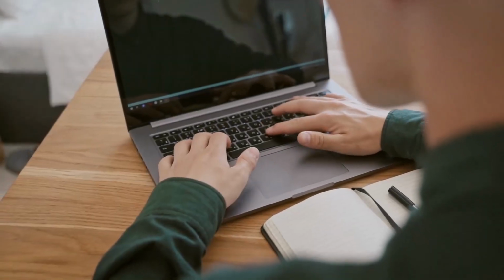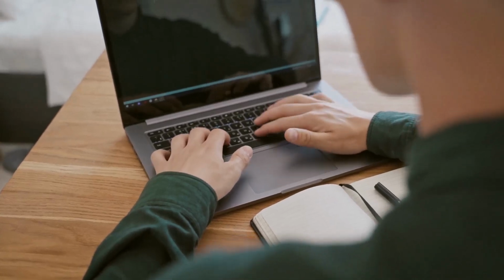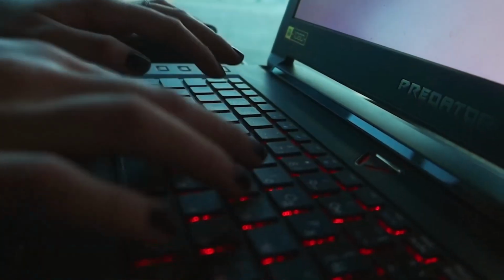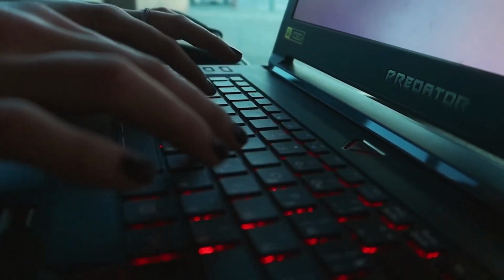In today's video, we will talk about screen brightness and the benefits of adjusting it. We'll also explore how to control it using the keyboard or through Windows. Let's get started.